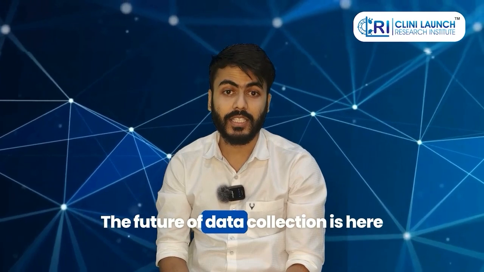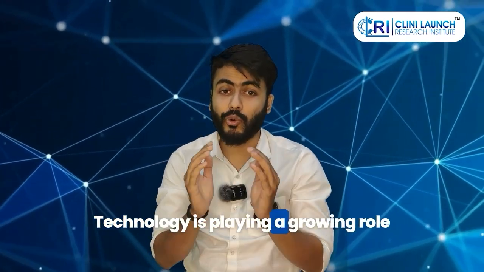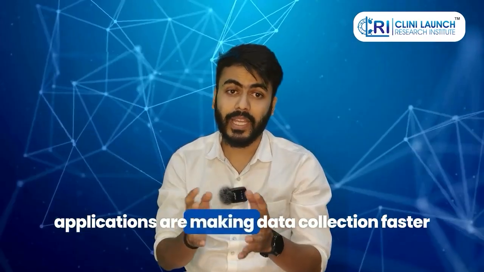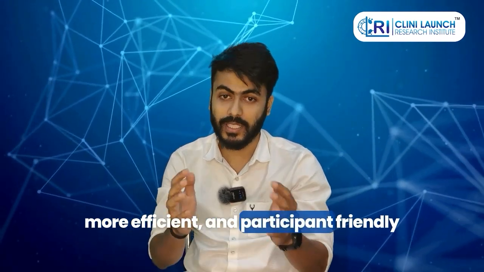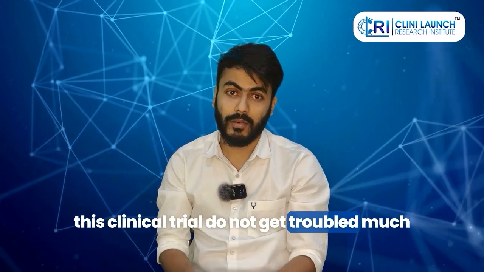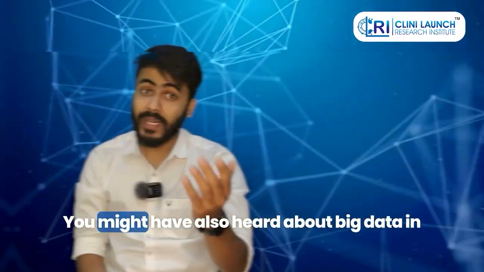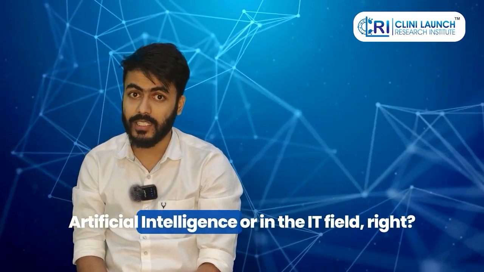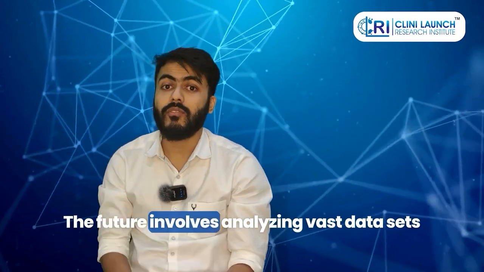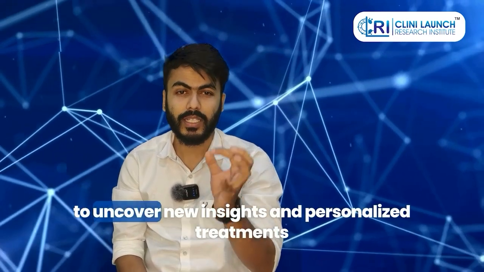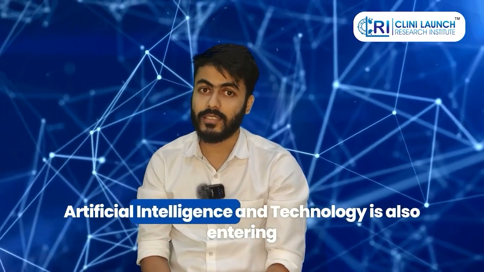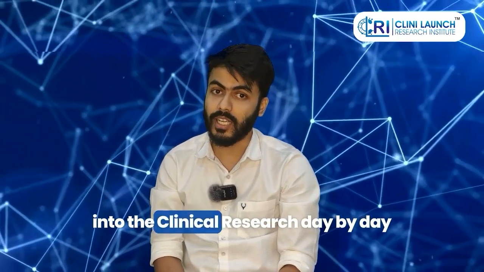The future of data collection is here. Technology is playing a growing role. Electronic CRFs, wearable devices, and mobile applications are making data collection faster, more efficient, and participant friendly. That means the people participating in this clinical trial do not get troubled much during data collection. You might have also heard about big data in artificial intelligence or in the IT field, right? We also have big data in clinical research. The future involves analyzing vast data sets to uncover new insights and personalized treatments. So do not worry, artificial intelligence and technology are entering into clinical research day by day.